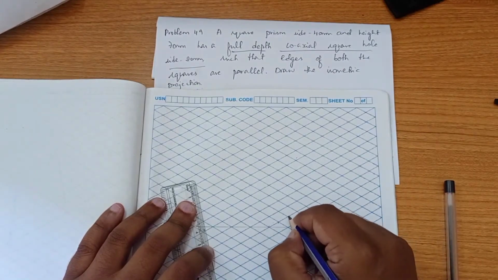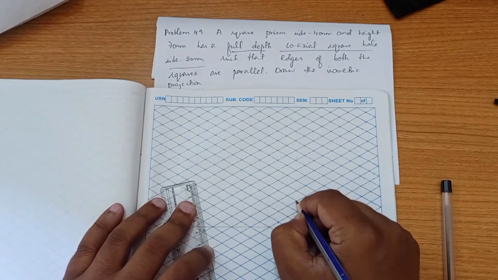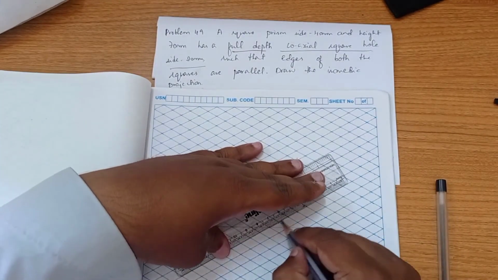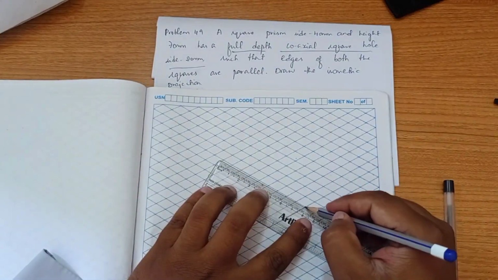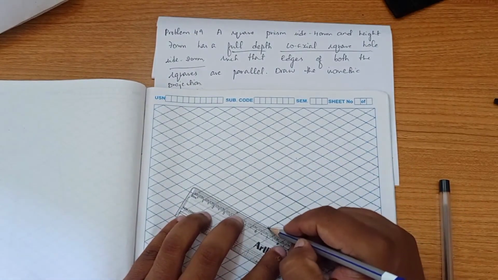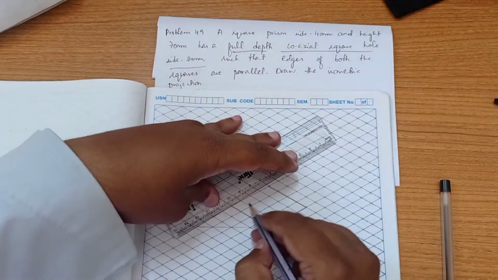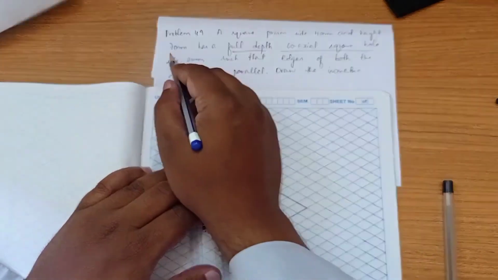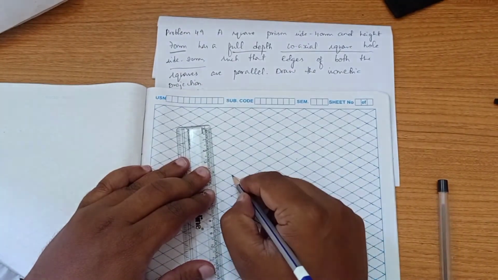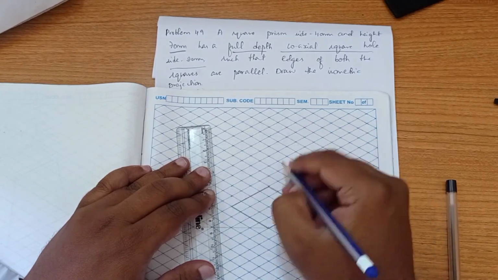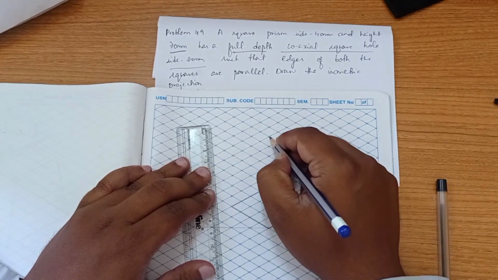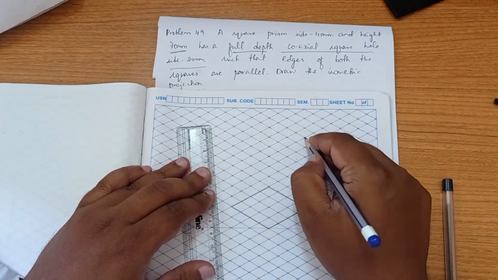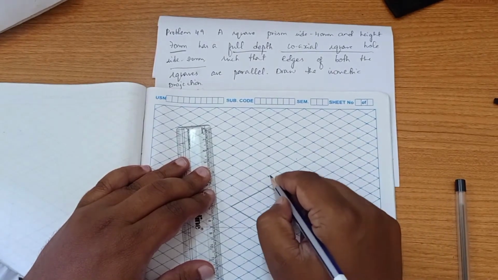40 square, that is 4 boxes: 1, 2, 3, 4. And height 70 means 7 boxes: 1, 2, 3, 4, 5, 6, 7.